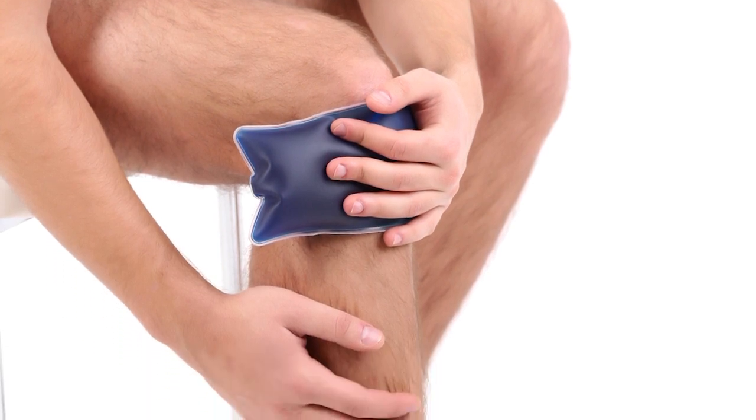After a week or two, the swelling tends to subside and they are able to put weight on it and walk, but they'll complain that if they try to twist or cut, their knee will give way on them. And every time it gives way, it's doing a little more damage in the knee.